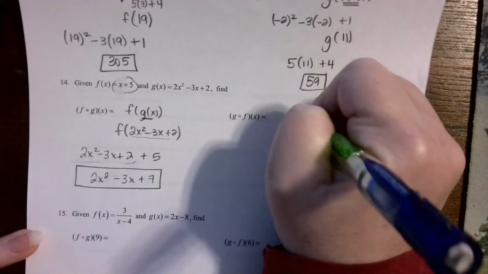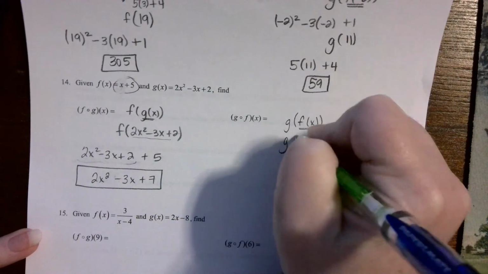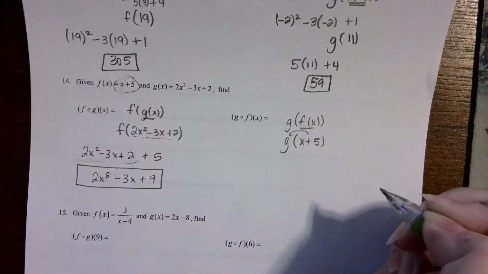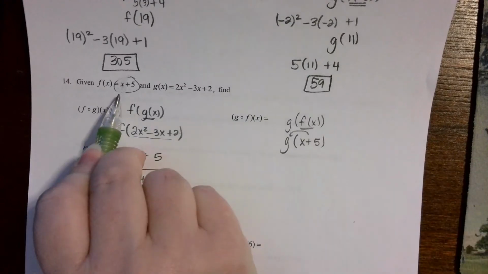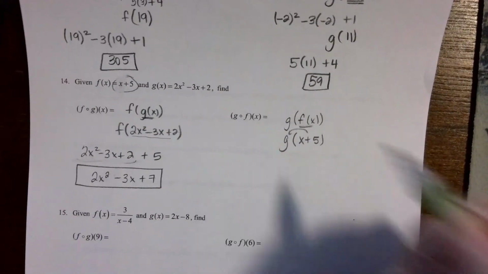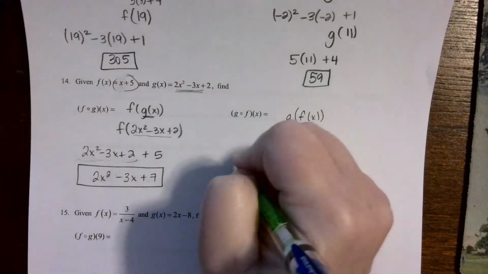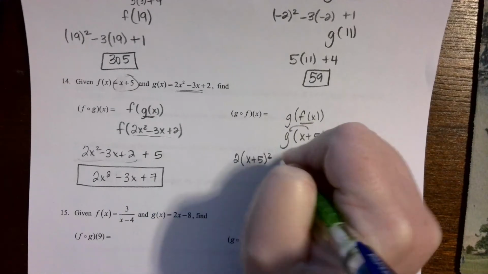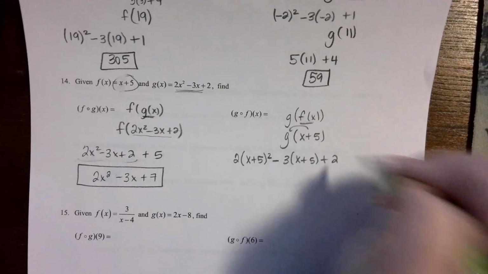G of f of x, which means we're going to take f of x and we're going to put it into g. So we need to put that into g. F of x is x plus 5 right here, and we need to put it into g. So g has all of these x's in it. So 2 times our x plus 5 squared minus 3 times our x plus 5 plus 2.